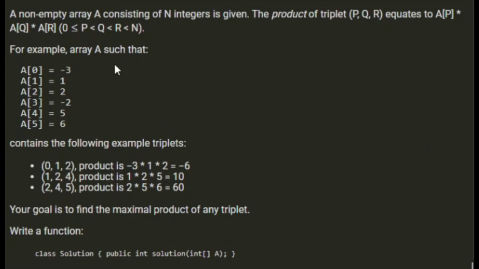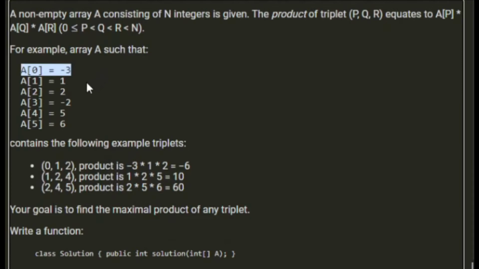For example, take array A like this. It contains the following triplets: 0, 1, 2. The product is, A at 0 is -3, A at 1 is 1, and A at 2 is 2.